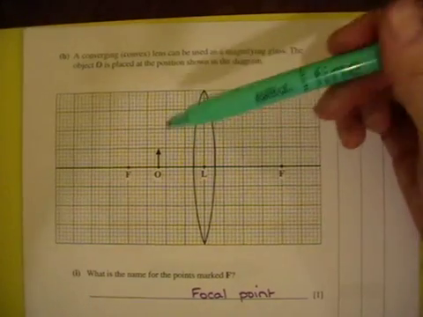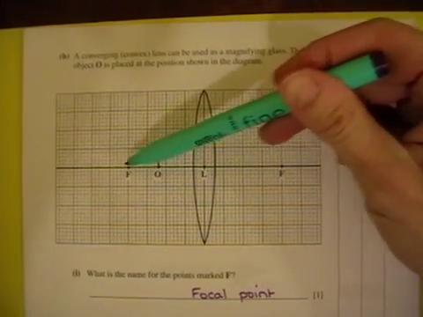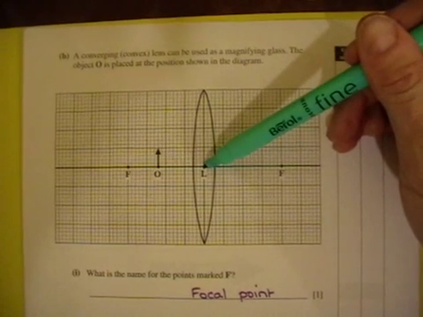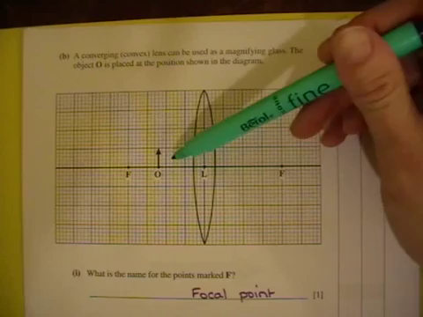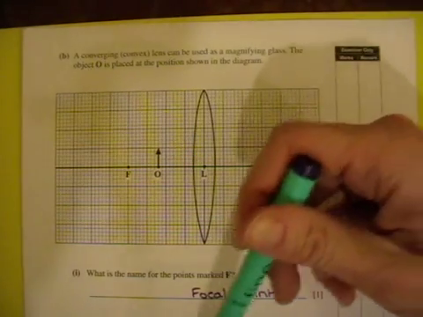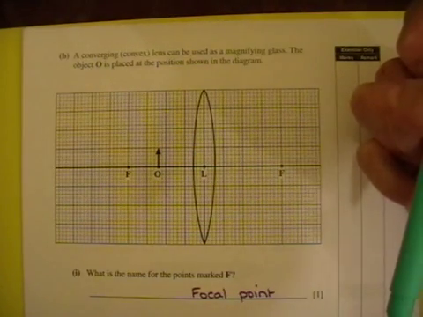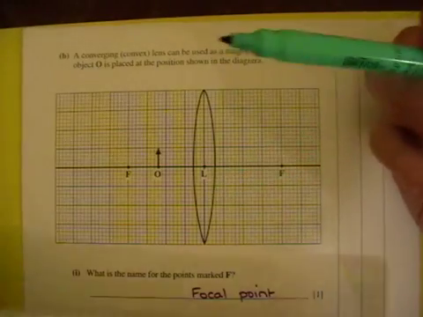If you can see here, the object's between the focal point on the left hand side here and the centre of the mirror, or sorry, the centre of the lens. So therefore, we're going to have a virtual image, and that's why they're saying about the rays of light being, or the lines locating the image are going to be different.